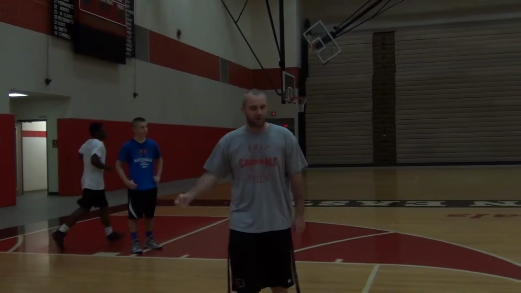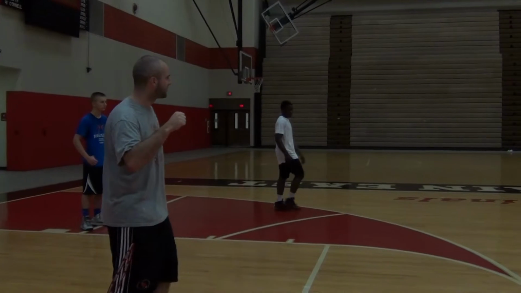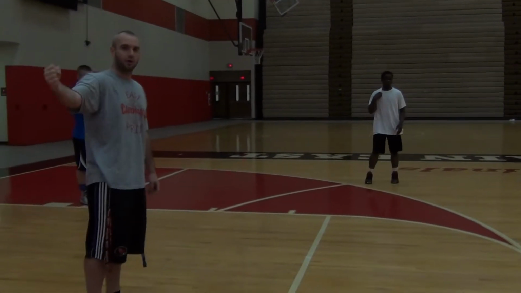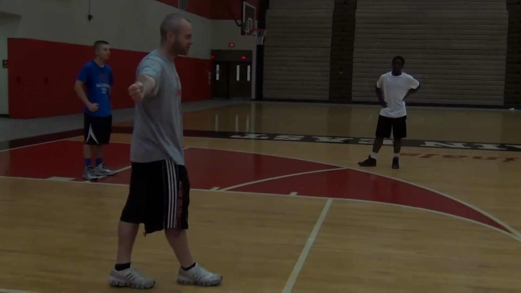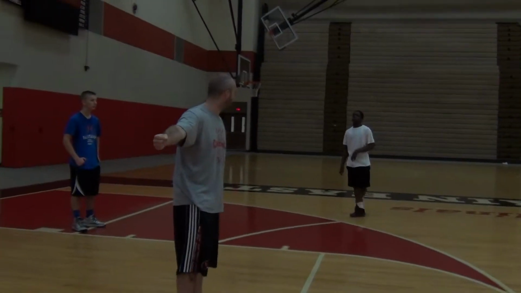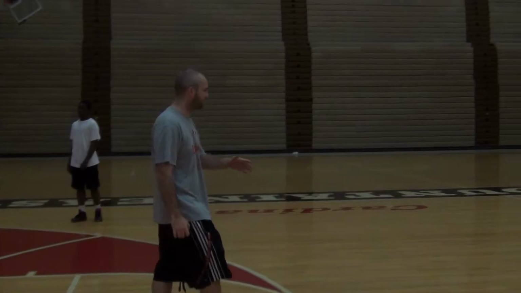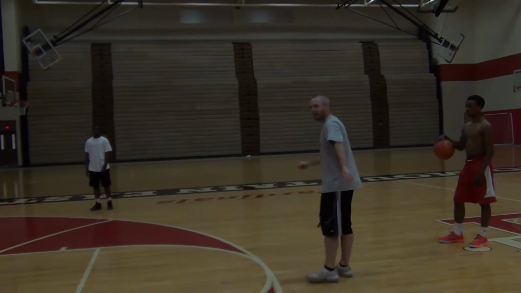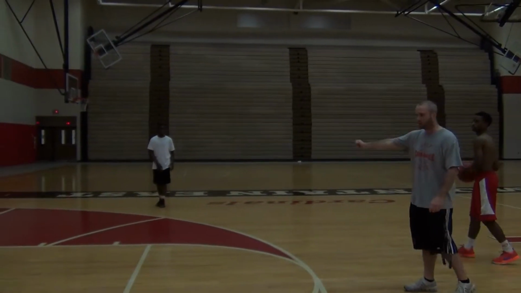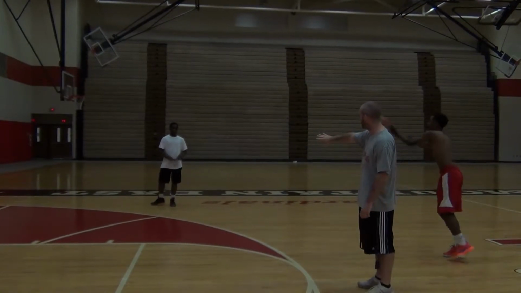All right, the next play we have, we call it wing. A very similar signal. Instead of holding the fist up, we hold the fist out on the side. And what we want to do is we really want to get the ball out wide. So what Jeff will do is he's going to pass it to the guy on the wing. That's why we call it wing, because we're going to pass it to the guy on the wing.